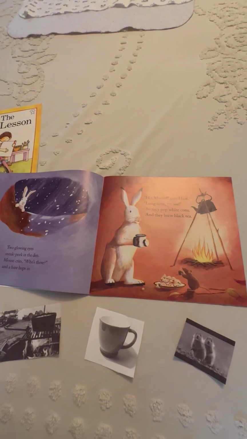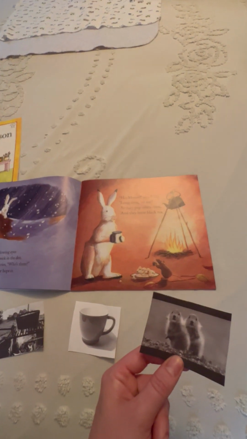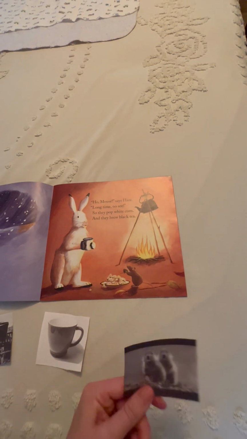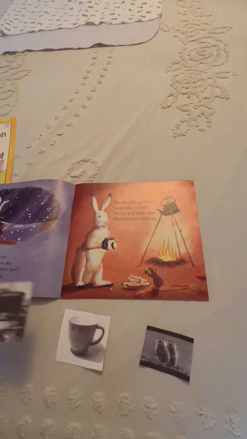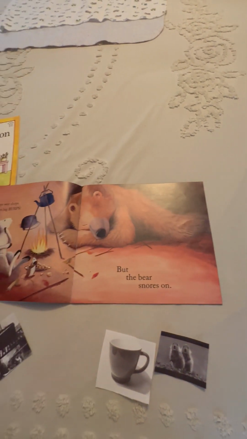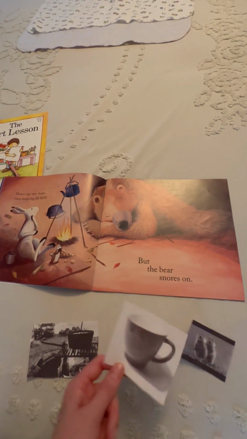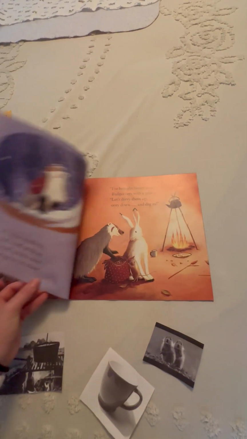Two glowing eyes sneak peek in the den. Mouse cries, "Who's there?" And Hare hops in. "Ho, Mouse," says Hare, "long time no see." So they pop white corn and they brew black tea. Mouse sips wee slurps, Hare burps big burps, but the bear snores on.